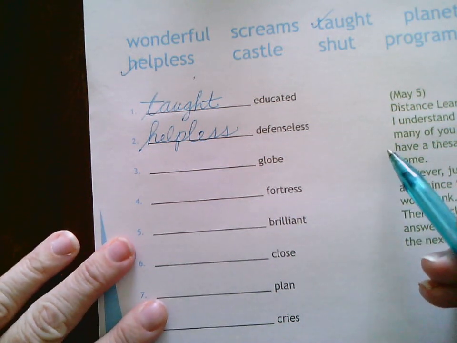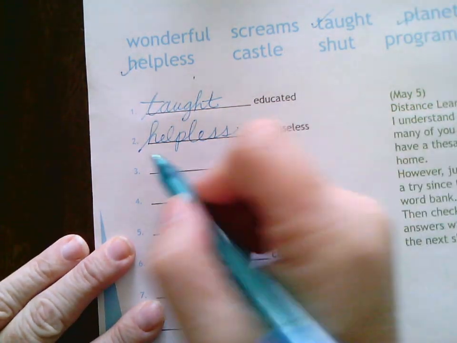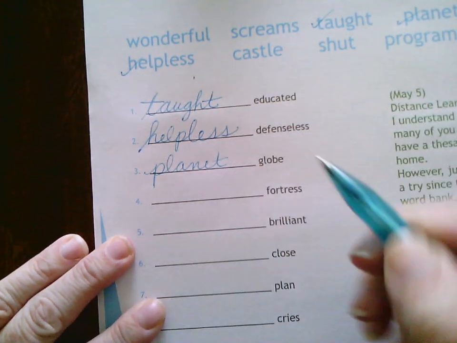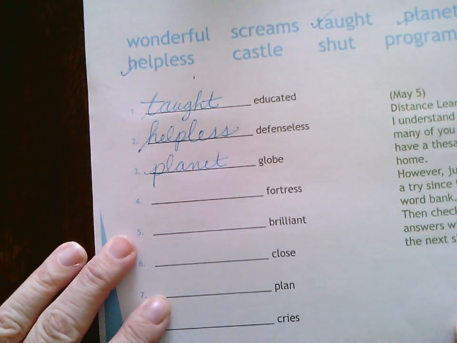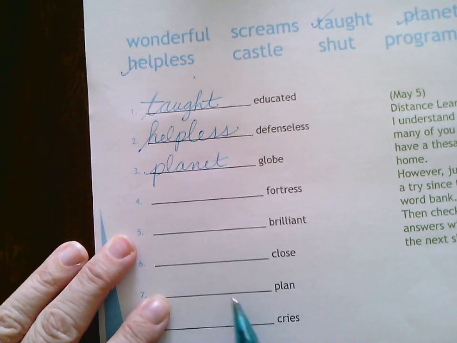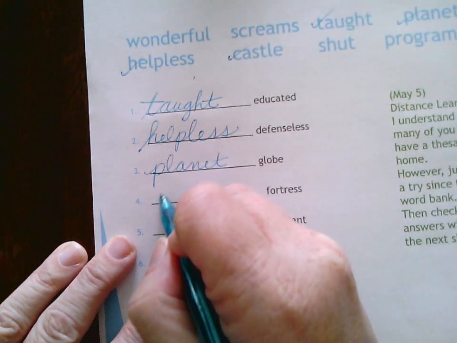Another word for a globe could be a planet. And if I couldn't think of another word for a globe, where could I look? A thesaurus. All right, number 4 is fortress. A fortress. Another word for fortress would be a castle.